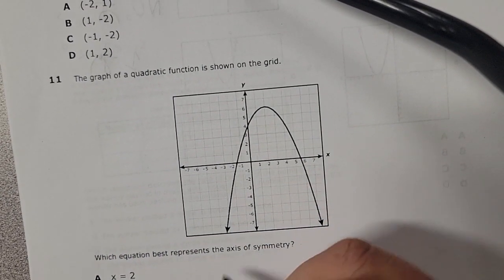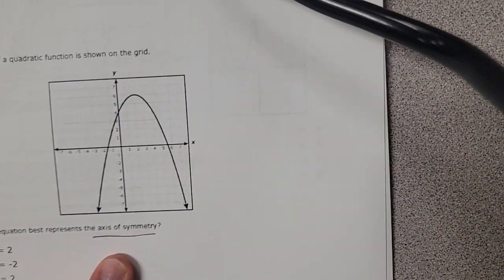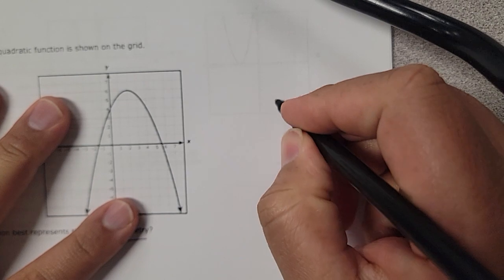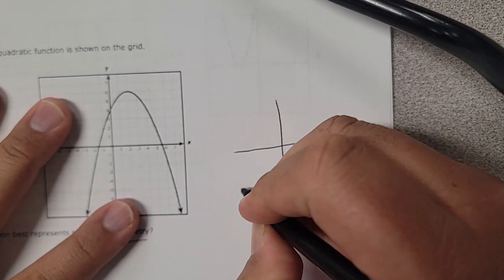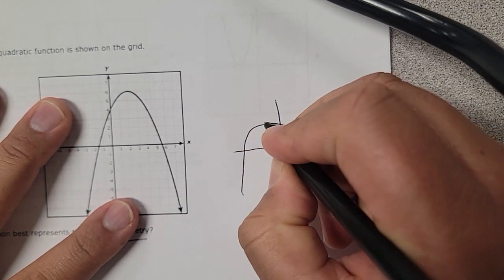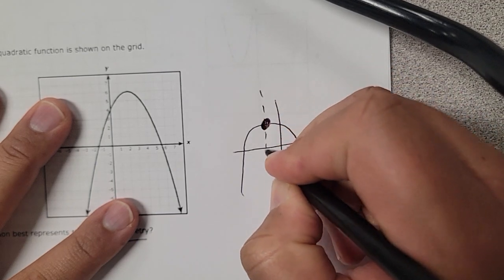On number 11, axis of symmetry. All right. So symmetry means you have to cut something in half. So really, it's almost the same thing as the vertex. All right. Let's say that my graph looks like this. I'm going to find the vertex, this part, this is the point, and then I'm going to cut it.